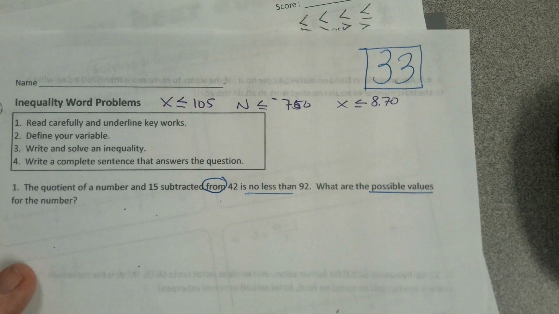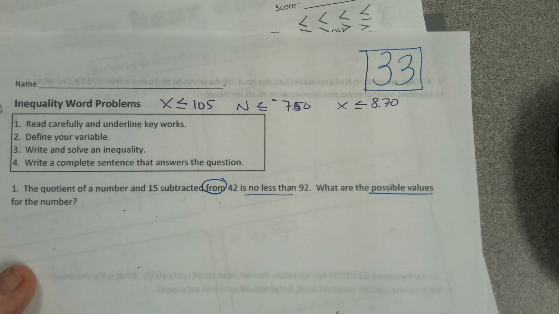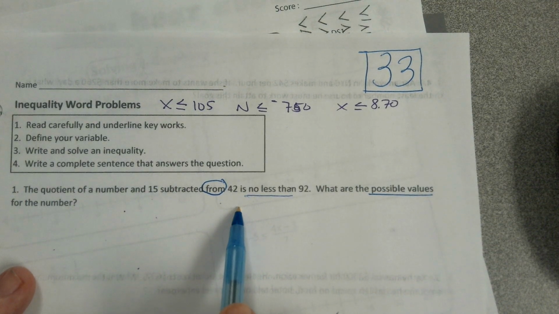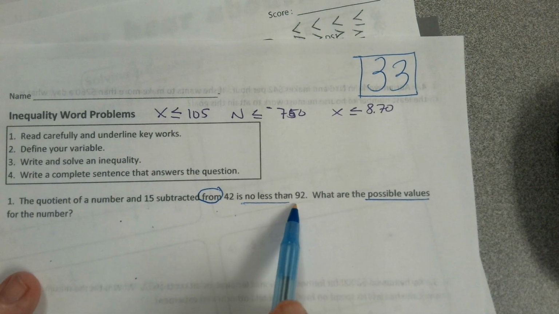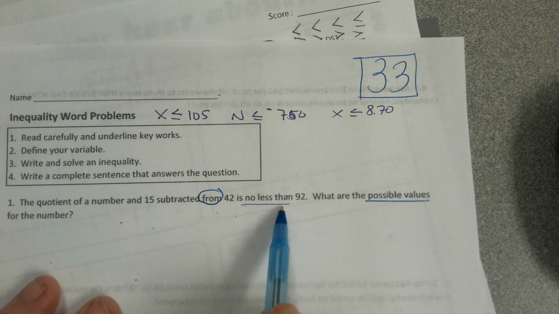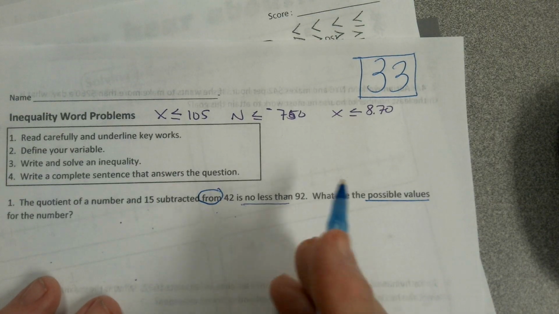So if it's no less than 92, who knows what my sign has got to be? But it says it's no less. Oh, greater than. It has to be greater than. It's no less than 92. So can it be equal to 92? Yes. It's no less than 92. So No. I'm going to say yes.